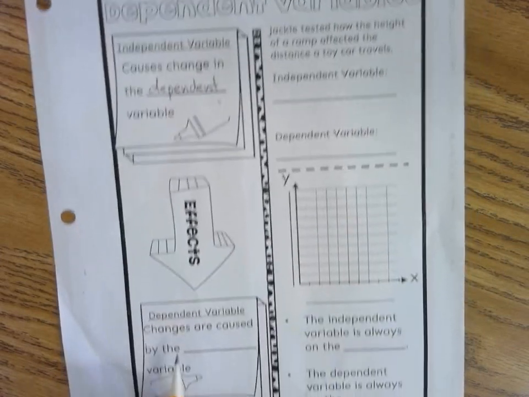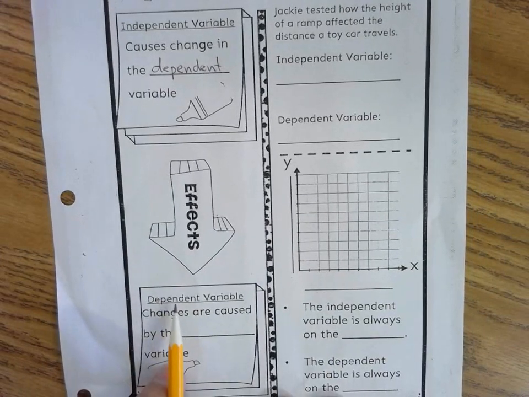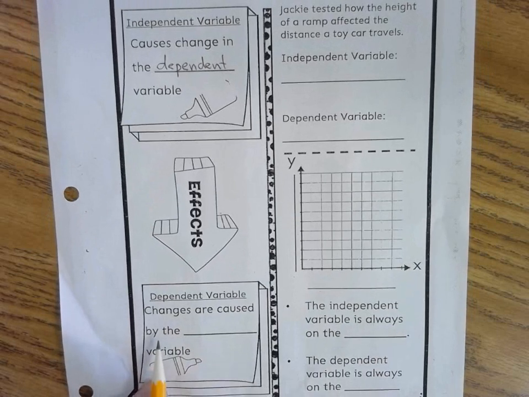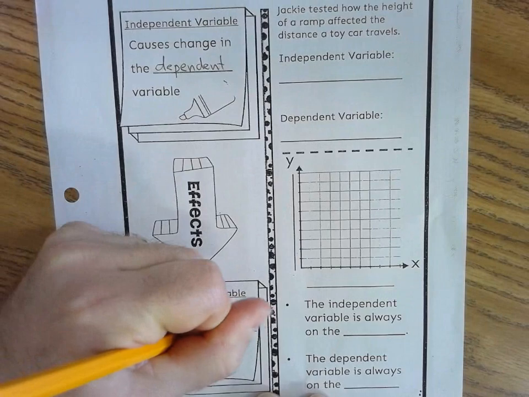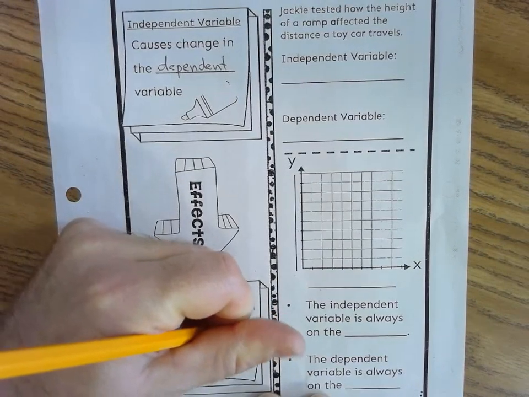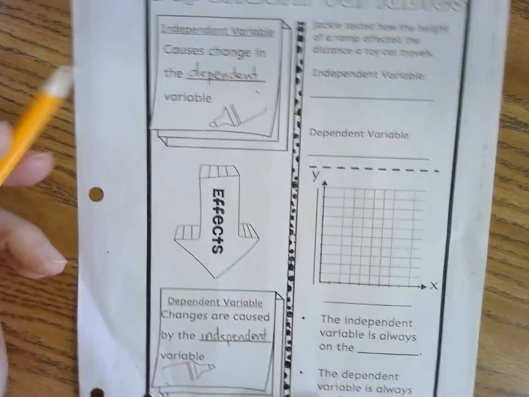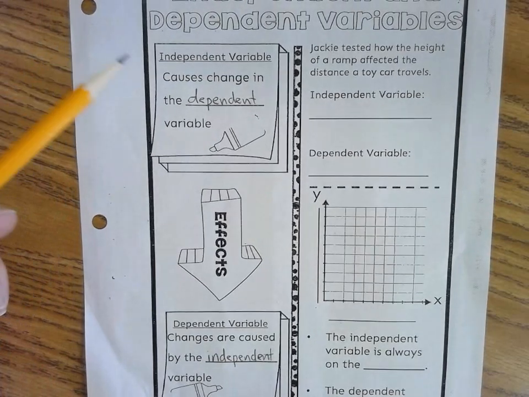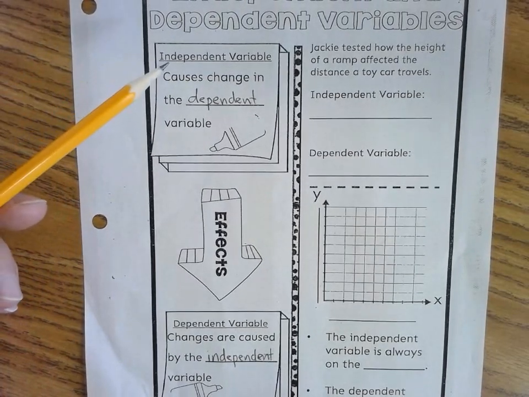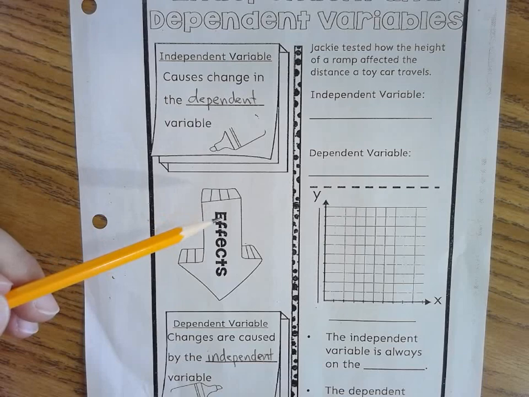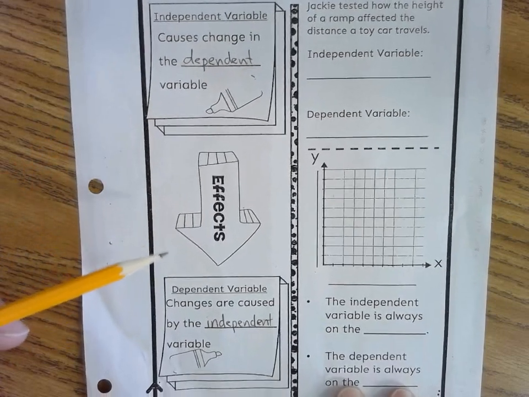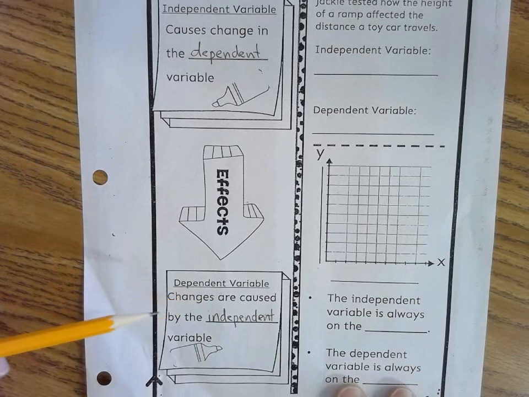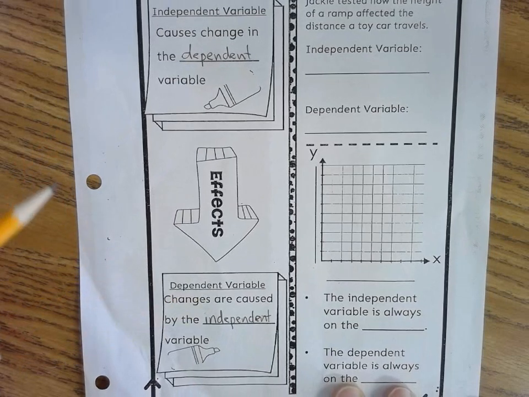Down here, dependent variable changes are caused by the independent variable. So if someone ever asks you which one affects the other one, the independent variable affects the dependent variable.